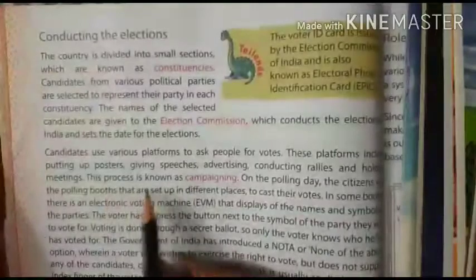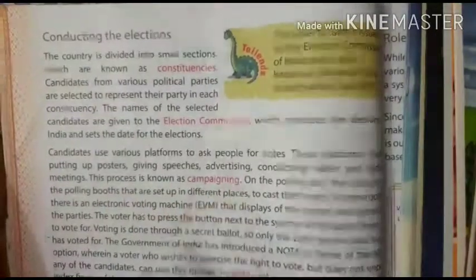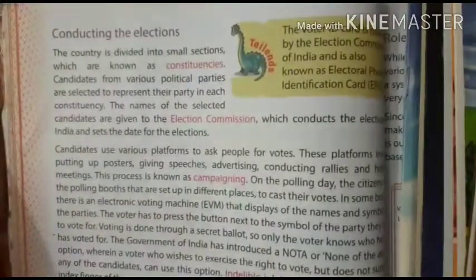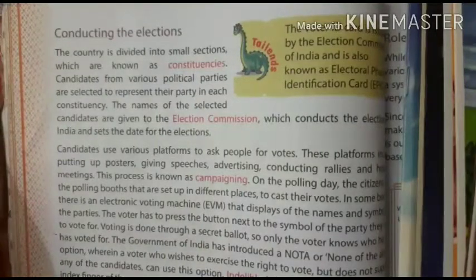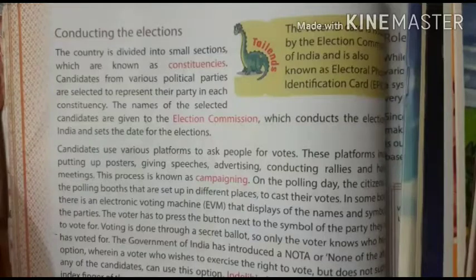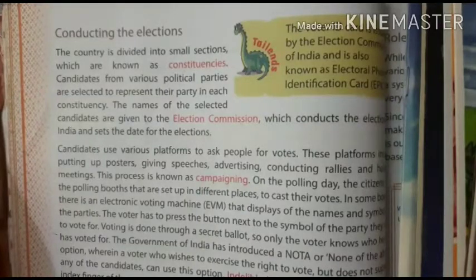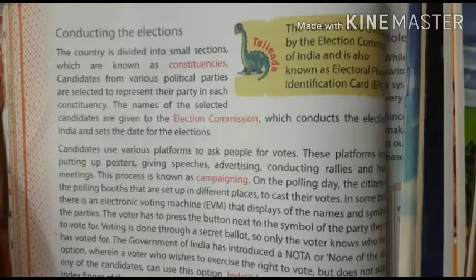This process is known as campaigning. They ask for the support of the common citizen so that the citizens will vote for them.